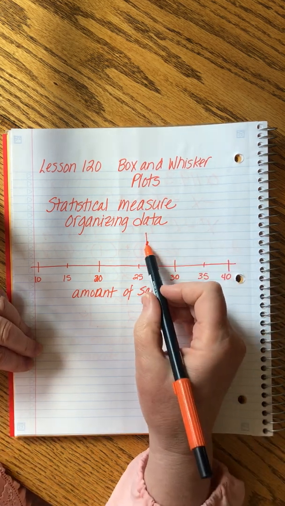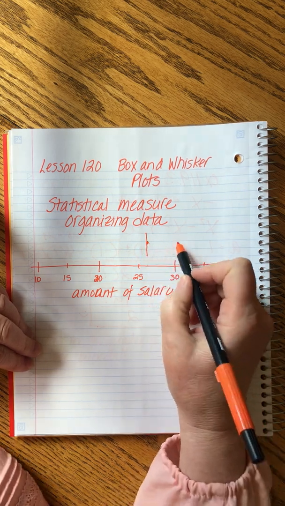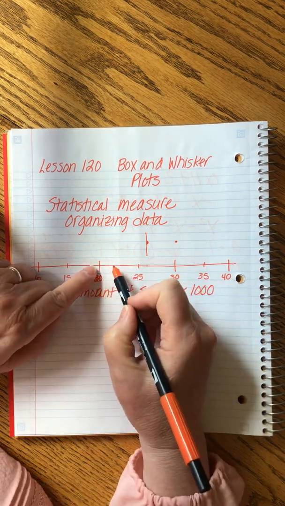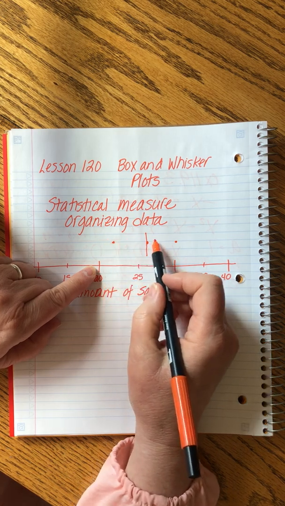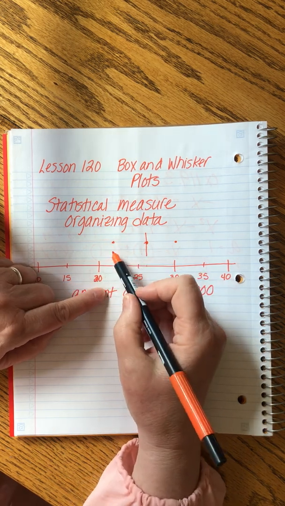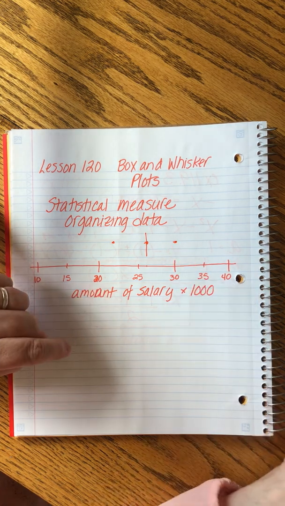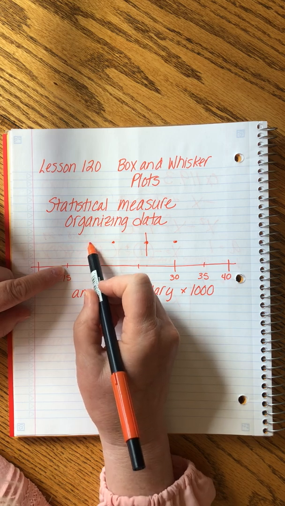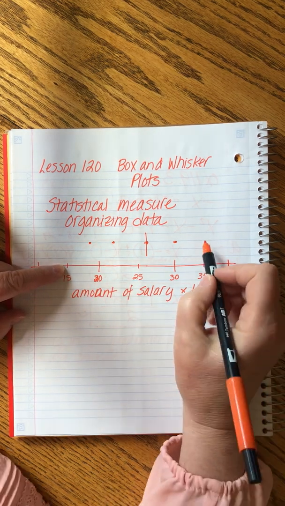I'm putting a dot above about where 26 would be. I'm putting another dot above 30, and I'm putting another dot above 22, so about there. Okay, so these are 3 dots I want you to put in. We're going to add the numbers in a minute. 22, 26, and 30. Put dots in each of those. Now put a dot at 18, which is down about here, and a dot at 35.